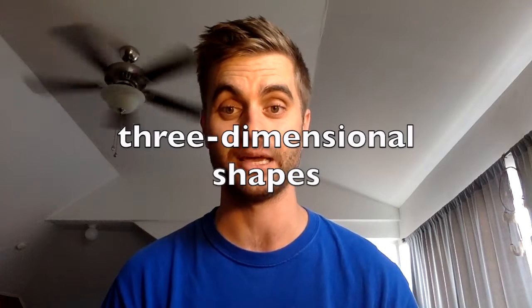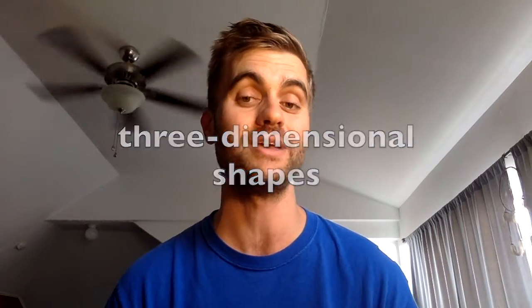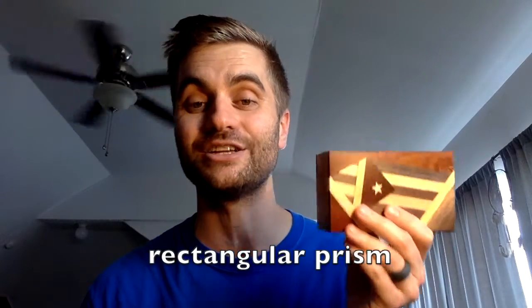Now, normally we know two-dimensional shapes. These are shapes that we might be able to draw on a piece of paper. That's like a rectangle or a square or a circle or a triangle. Today we're going to be talking about three-dimensional shapes, and these are shapes that we can pick up and hold. So three-dimensional shapes are things that we would see in the world around us, and I'm going to introduce you to some of those.